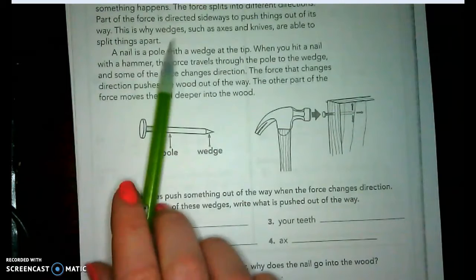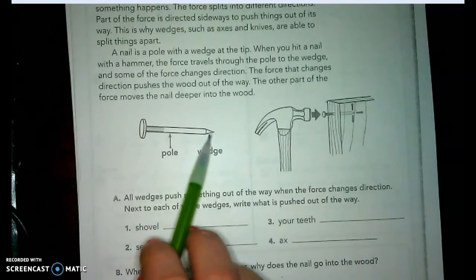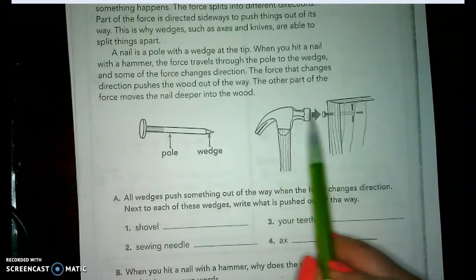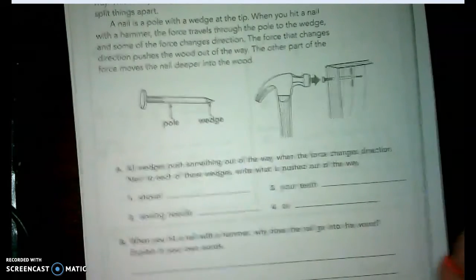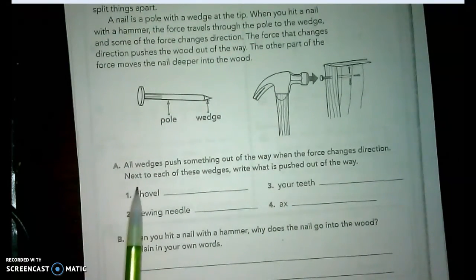Okay, so this first part, it's showing you what it just discussed up here. This is the pole of a nail, and this is the wedge part. This is what drives into things and separates something. All right, and then this is the flat part that you put force upon. All right, all wedges push something out of the way when the force changes directions.